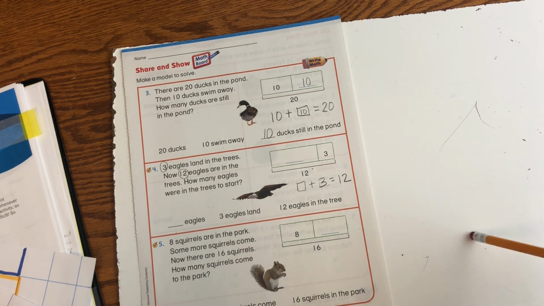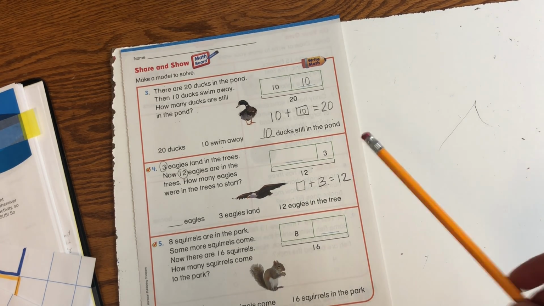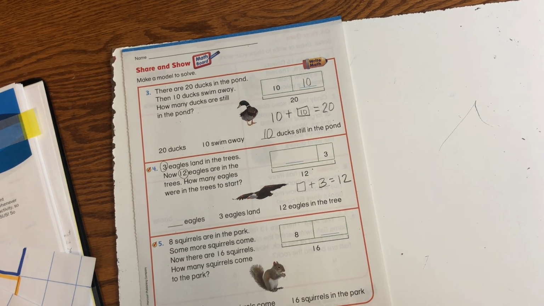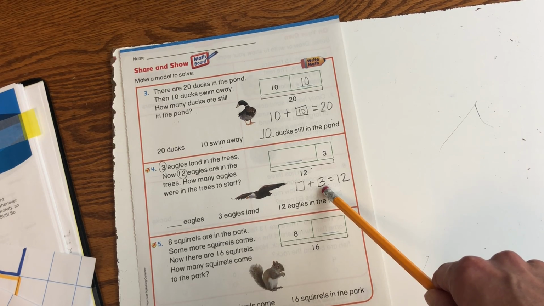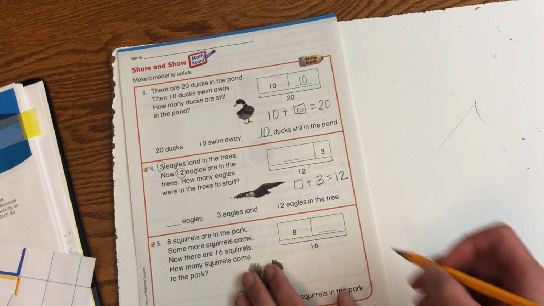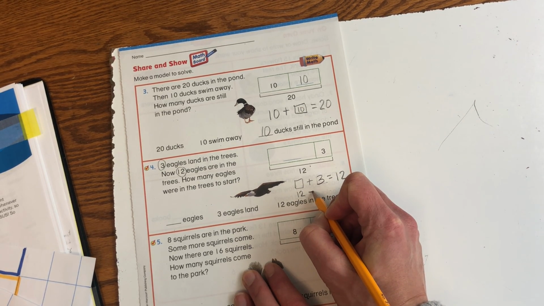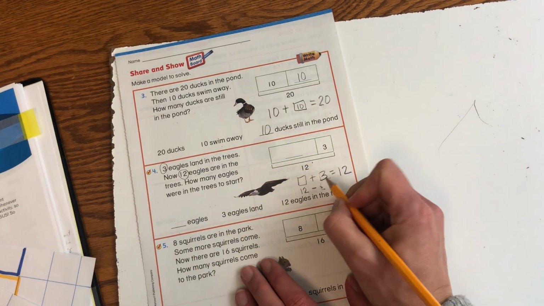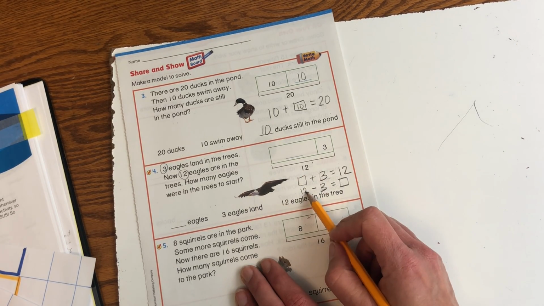How can I figure out that number? I could count on from 3 until I get up to 12. That's one way. And then see how many I had to fill in. Could I use subtraction? Because this number is so small, I could count back 3. A related fact could help me. So my related fact that could help is 12 minus 3 equals what?